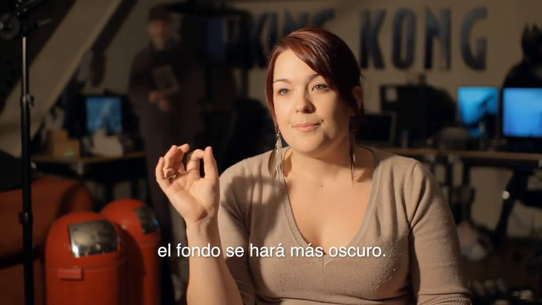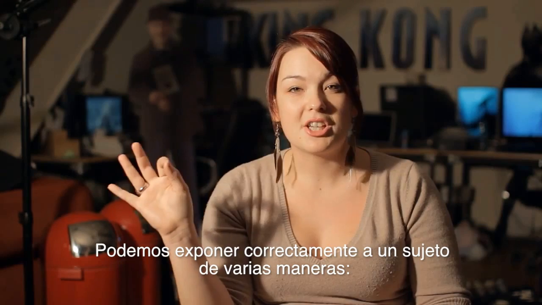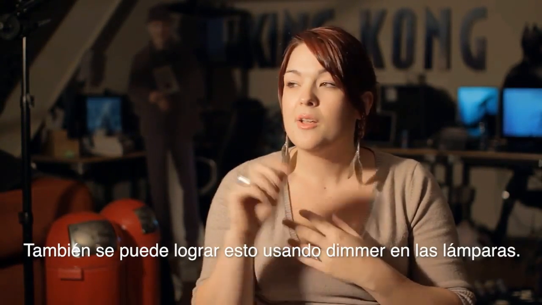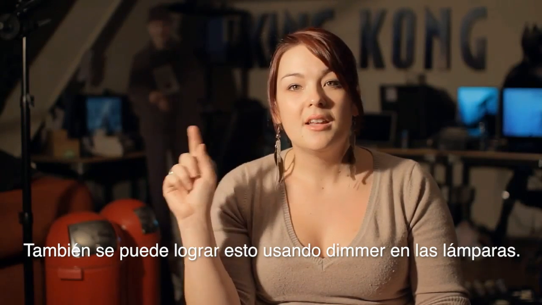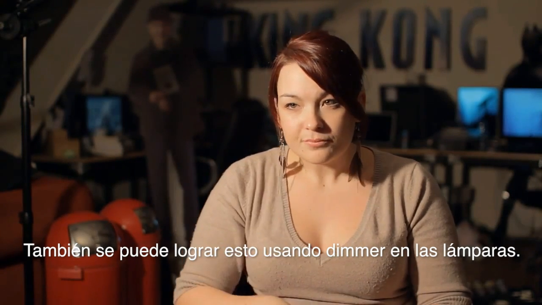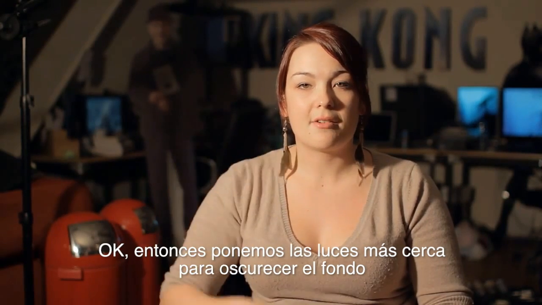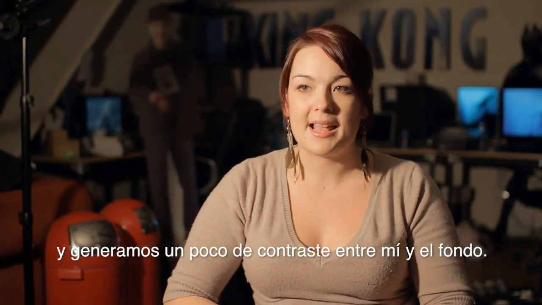Now you can correct your exposure any usual way: the aperture, ISO, shutter speed. We're actually using ND, but of course if you're fortunate enough you can also use dimmers on your lights. Okay, so we've brought the light closer. That's darkened the background, therefore adding a little bit of contrast between me and it.